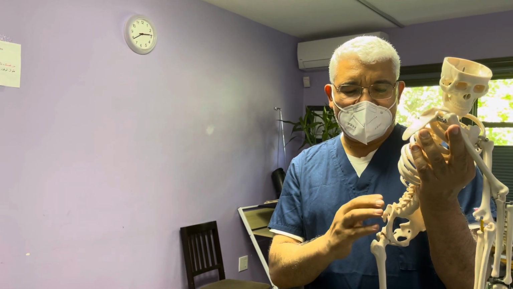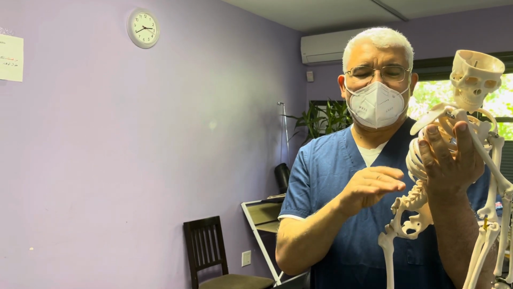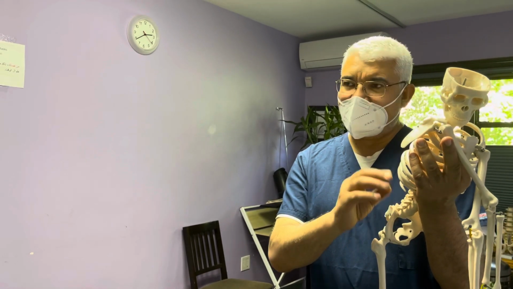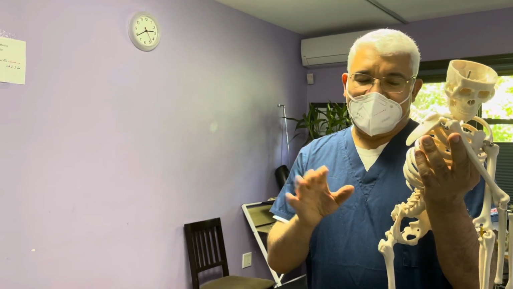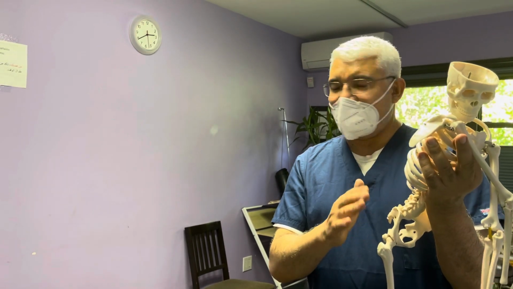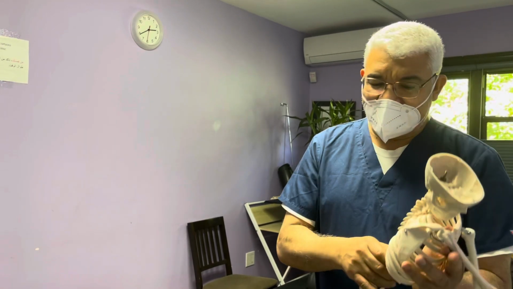So take this, make this one and this one close together. Sometimes it's close to 3 fingers, 2 fingers, 1 finger. Some people have no space at all. Why? Because this muscle has an attachment here, attachment here, attachment here. But those muscles are interlaced.